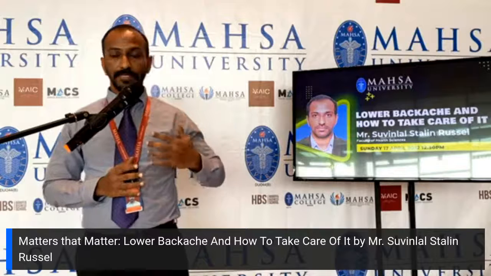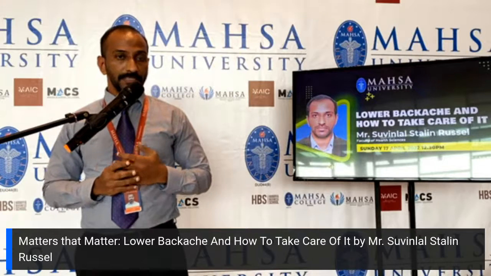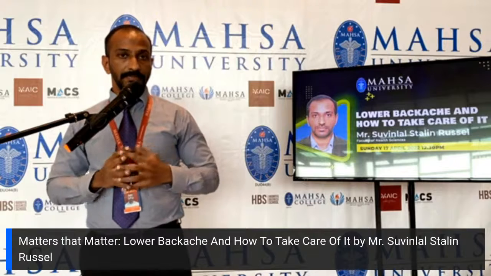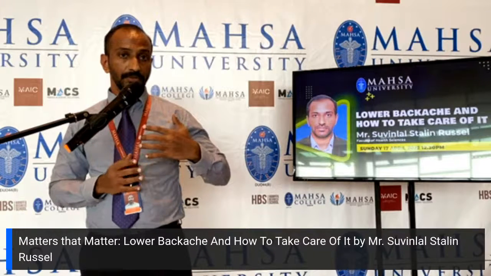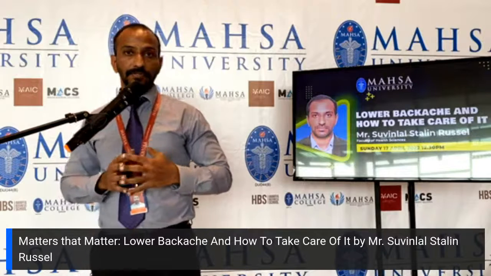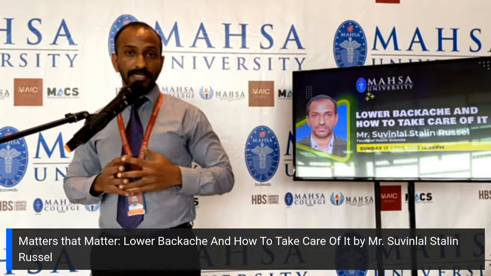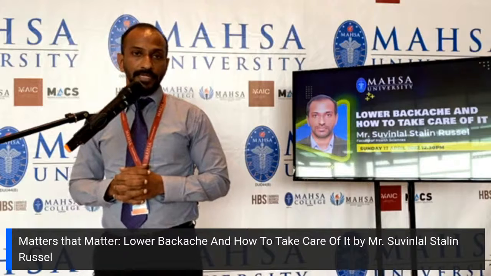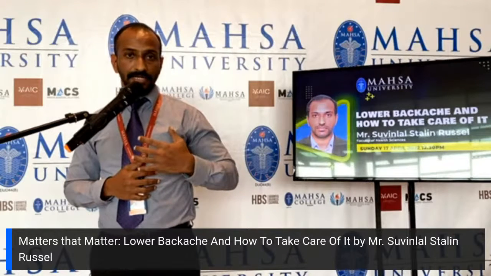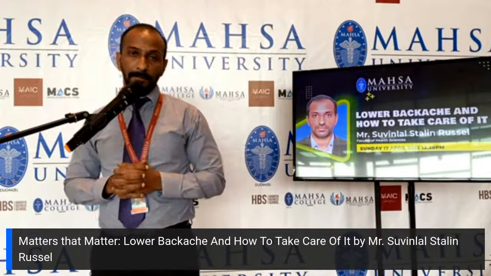Coming to the treatment part, of course, some treatments are home-based treatments. Some treatments are not so worthwhile for what you planned in your goal. So leave it to the healthcare provider, the physiotherapist or the physician, let them decide what type of treatment you need. Because according to which anatomical structure is affected, the treatment will be planned.